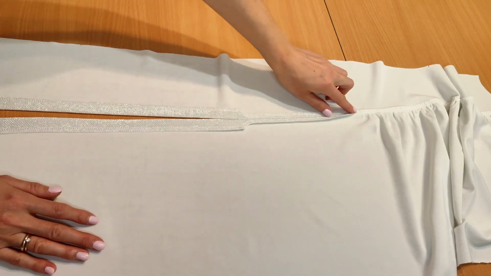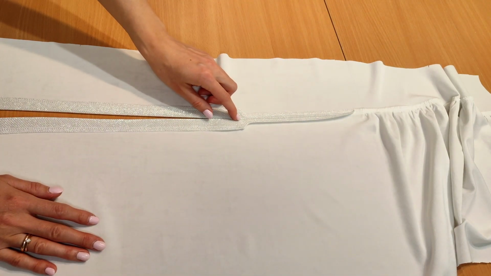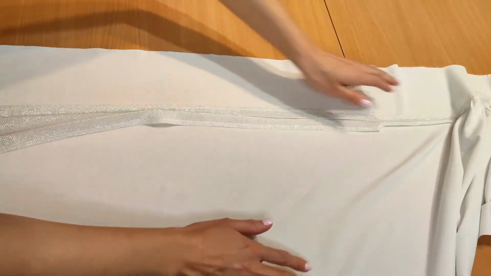Press the cut allowances too. Top stitch the cut allowances. Press it.